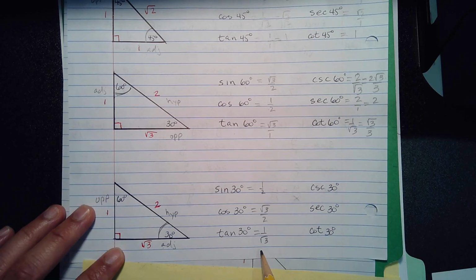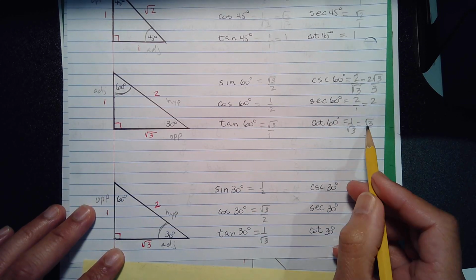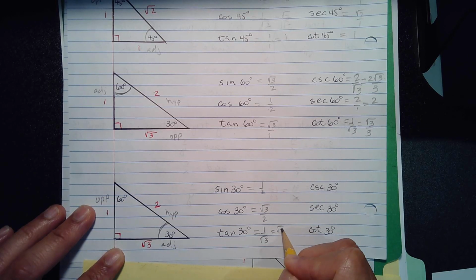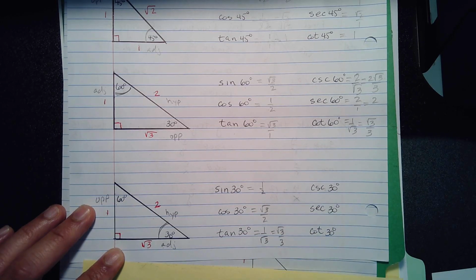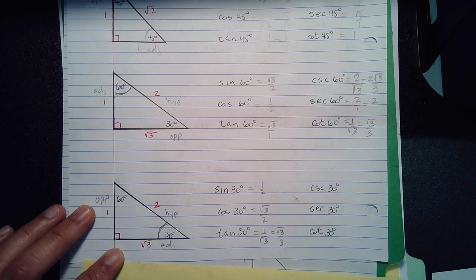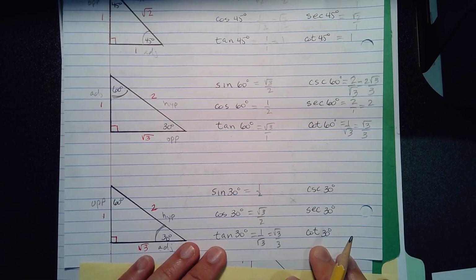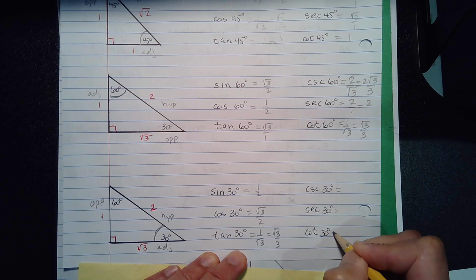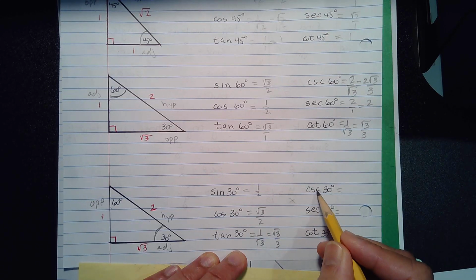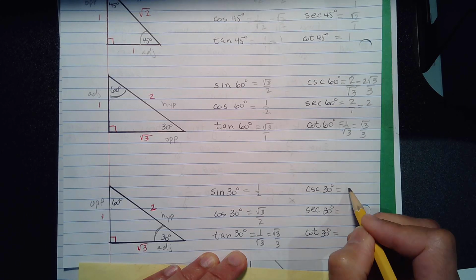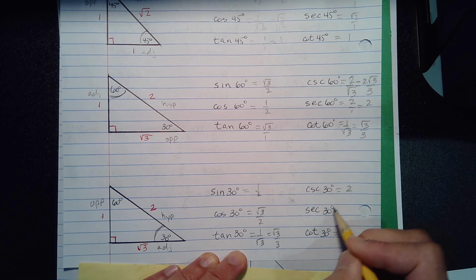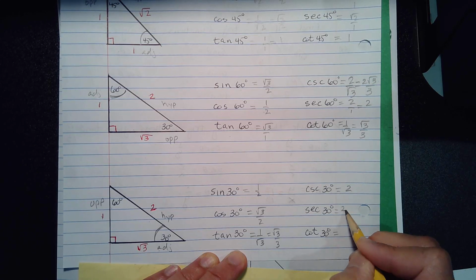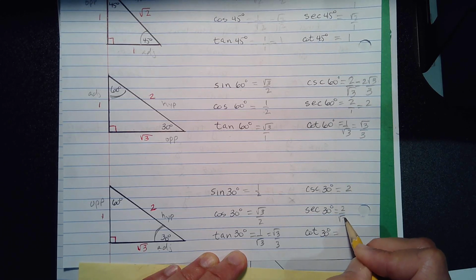But again, we already know how to fix this because we did it here. So that's radical 3 over 3. Again, I don't want radicals when it comes to these special triangles. Okay, so now to find these trig functions, it's just the reciprocal. So that's 2. That's 2 over radical 3.